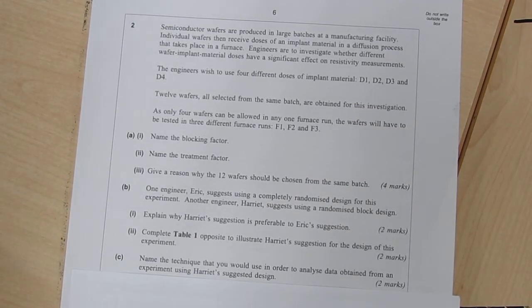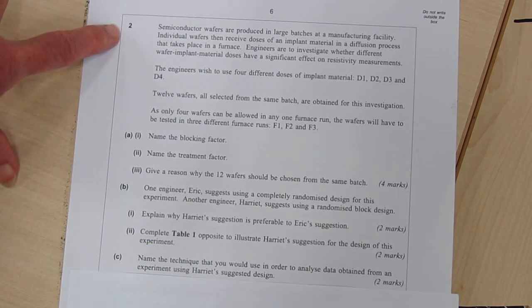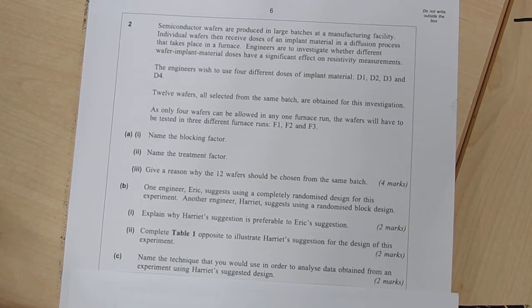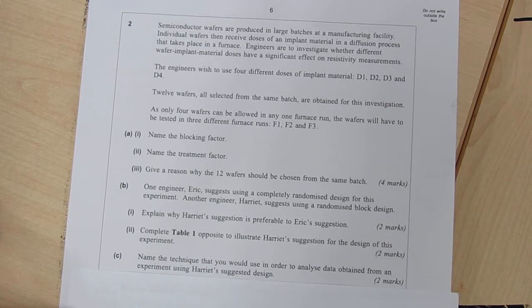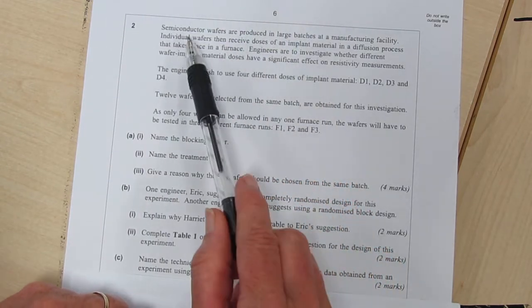This is SS06, June 2013, question 2. Experimental design used for analysis by analysis of variance. This question has quite a lot of wording to it, but if you summarise it, it's quite easy really.